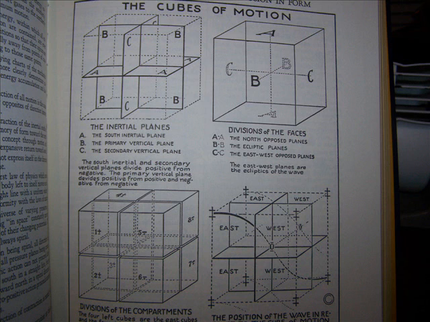Okay, now the second little set with A, B, C in it. Divisions of the faces. A, the north opposed planes. B, the ecliptic planes. C, the east-west opposed planes. The east-west planes are the eclipses of the wave.